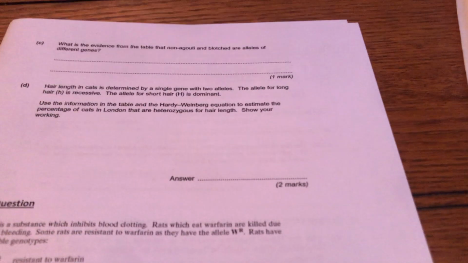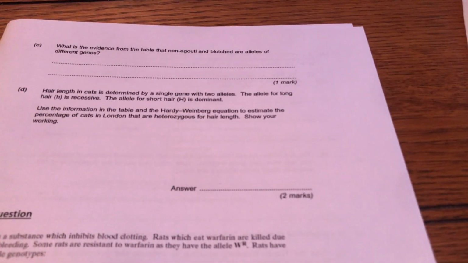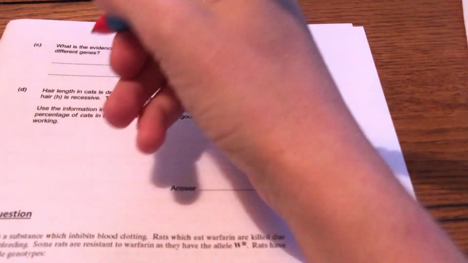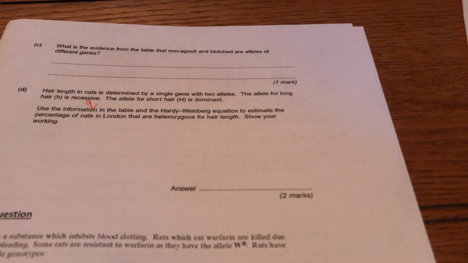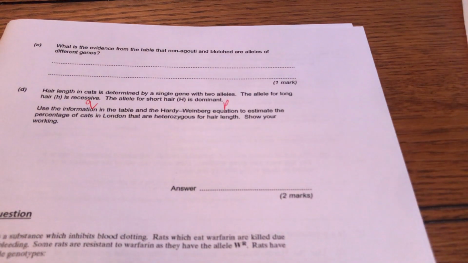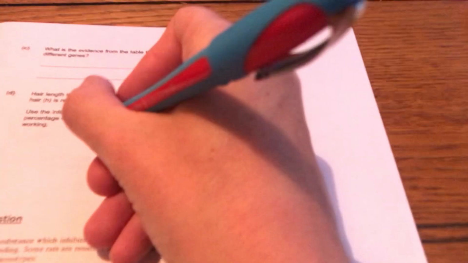Hair length in cats is determined by a single gene with 2 alleles. The allele for long hair is recessive, so that's Q, isn't it? The allele for short hair is dominant, so that's P. Use the information in the table and the Hardy-Weinberg equation to estimate the percentage of cats in London that are heterozygous for hair length. Show your working.